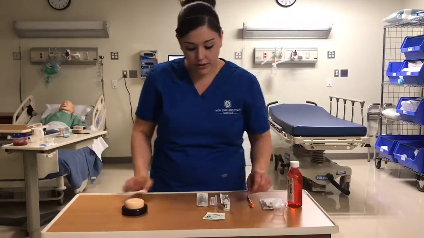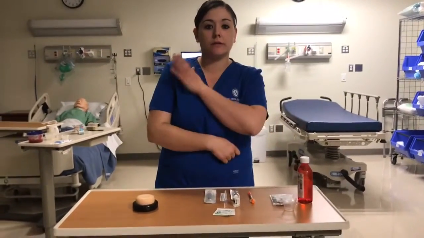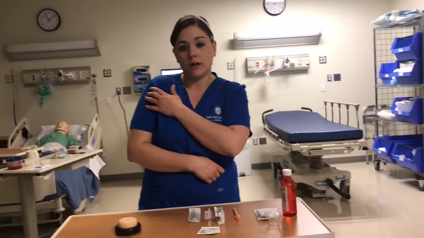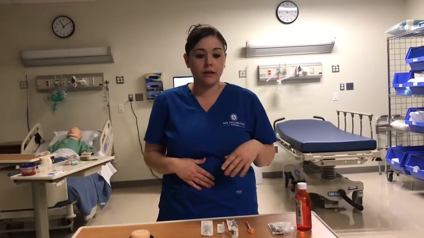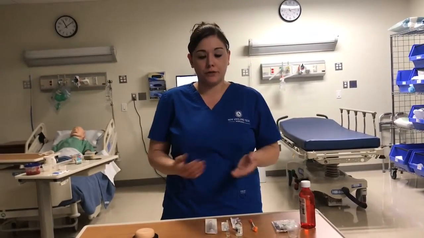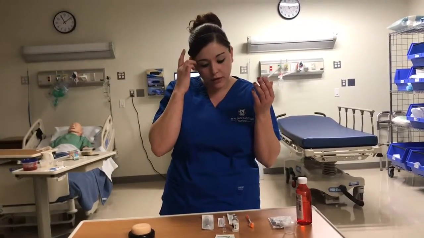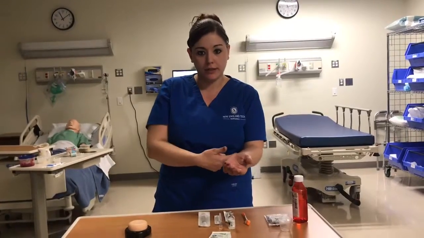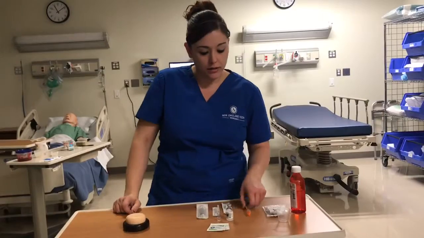Other types of injections, so for intramuscular, you want to go at a 90-degree angle, the deltoid or the ventrogluteal. Also subcutaneous, 45 to 90-degree angle in the abdomen area, and then we also have intradermal, like for a TB test, that's at a 15-degree angle, just under the epidermis, enough to cause a little bit of a bleb, a bubble.